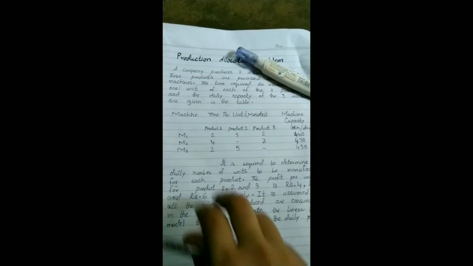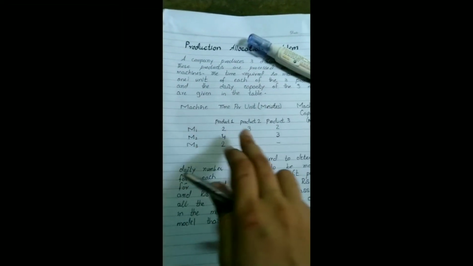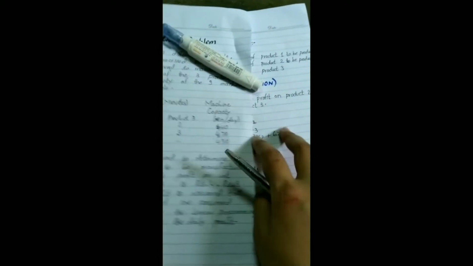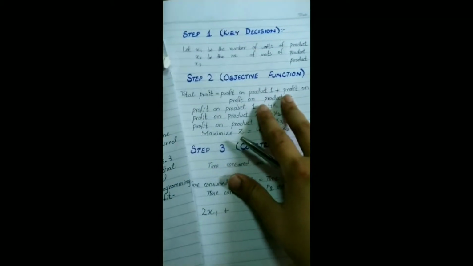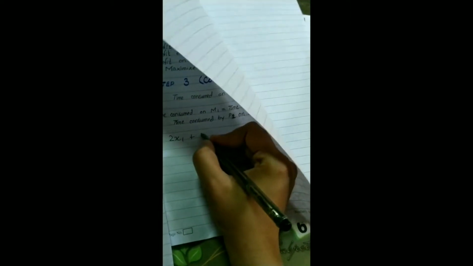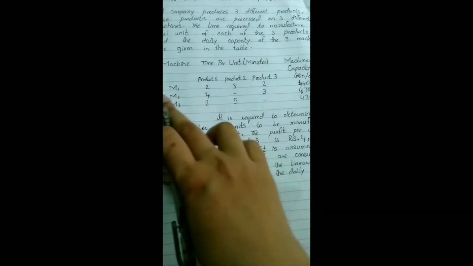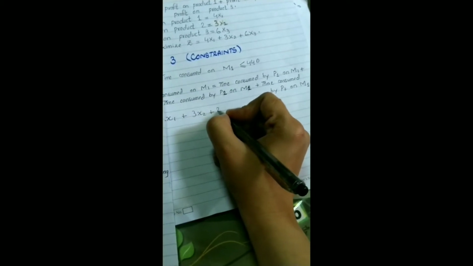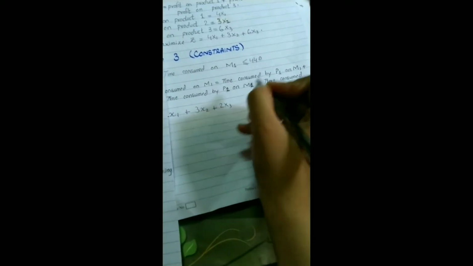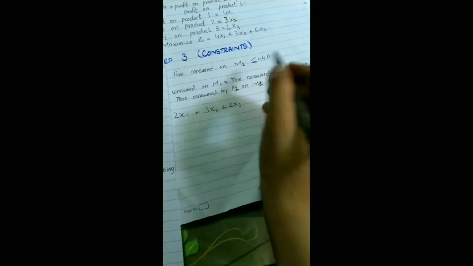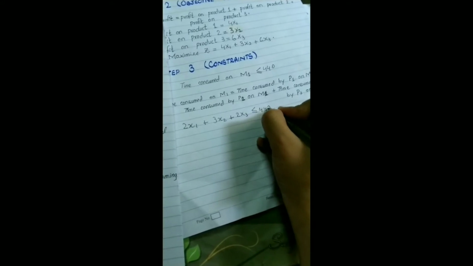The time consumed by product 2 on M1 is 3, and our decision variable for product 2 is x2, so we will write 3x2. Similarly, the time consumed by product 3 on M1 is 2, so we will write 2x3, and it should be less than or equal to 440.